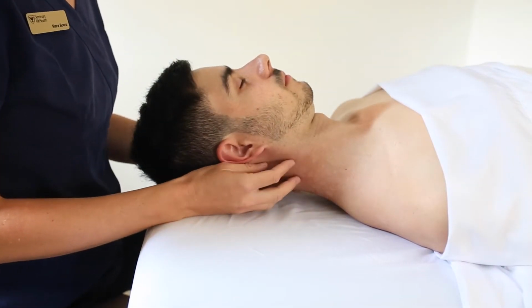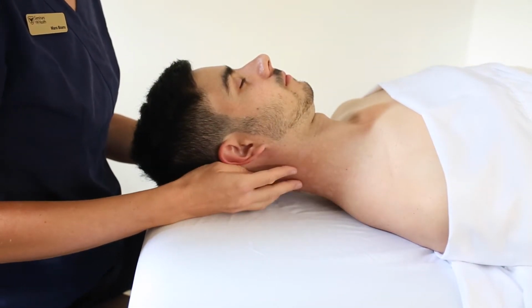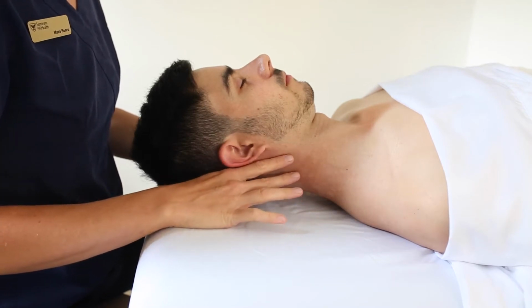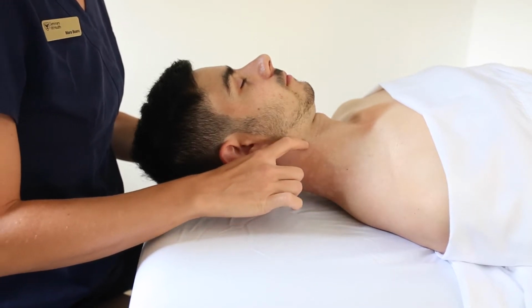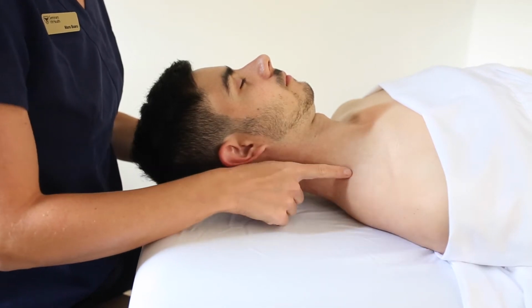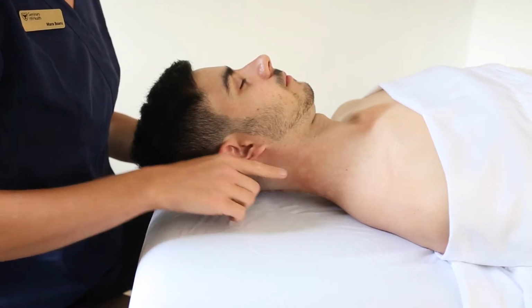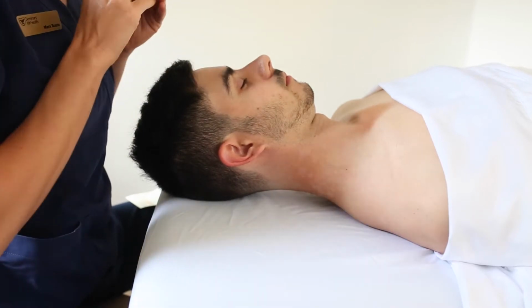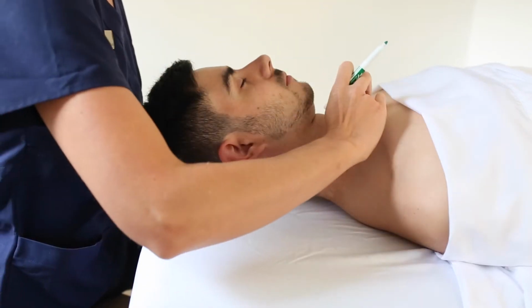Here's an anatomical review of the anterior neck region. We'll be basically working in the area delineated by the sternocleidomastoid muscle, the clavicle, and the anterior edge of the upper trapezius. So in order for us to see those structures better, I'm going to mark them on the skin.